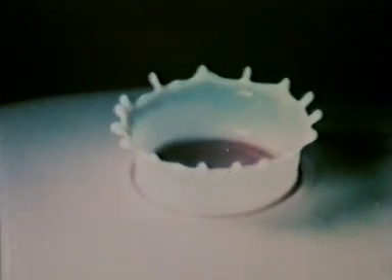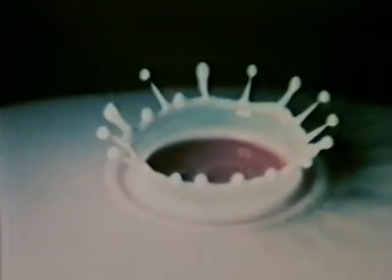Our artificial liquid isn't a perfect model. It doesn't have any surface tension at all. This drop is falling onto a thin film of milk. Surface tension and gravity acting together.